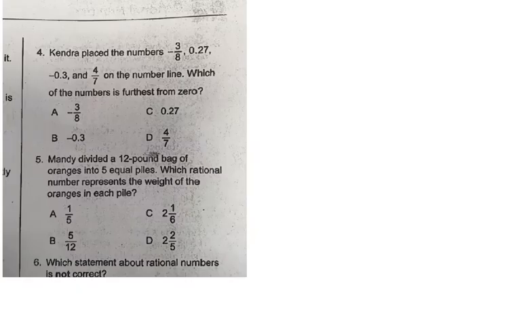Okay, this problem says Kendra placed the numbers negative 3/8, 27 hundredths, negative 3/10, and 4/7 on the number line. Which of the numbers is furthest from 0? So the best way to solve this one is to convert all of these fractions into decimals. So my first number is negative 3/8. Negative 3/8 is equal to negative 375 thousandths as a decimal.